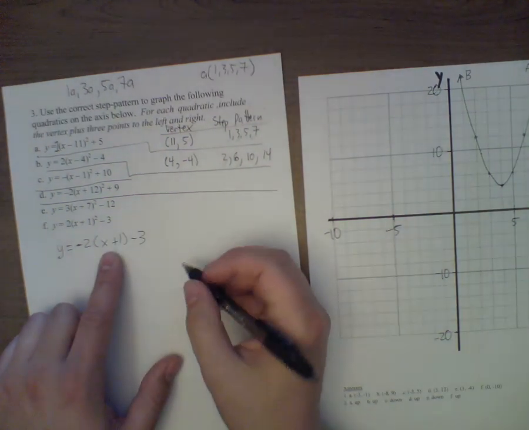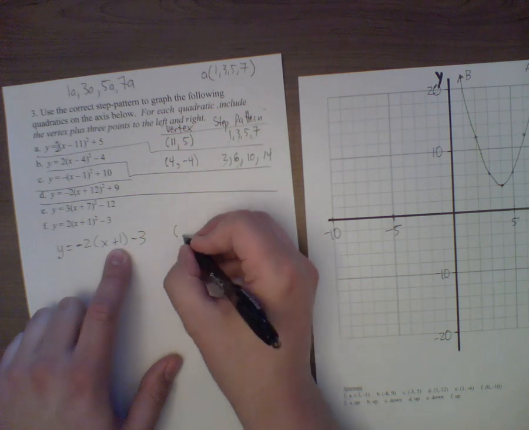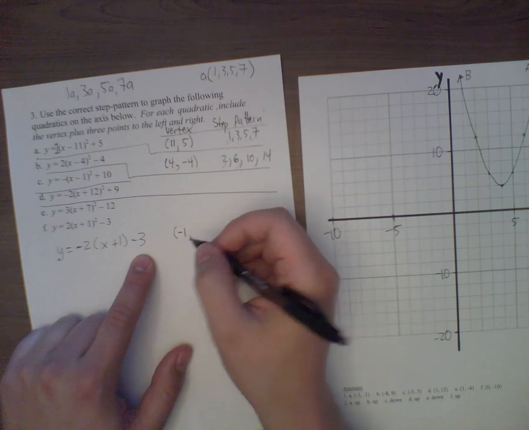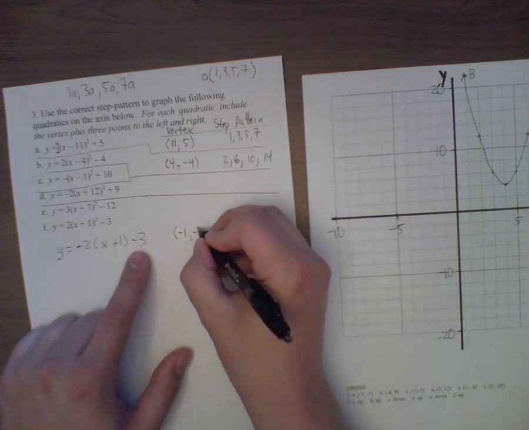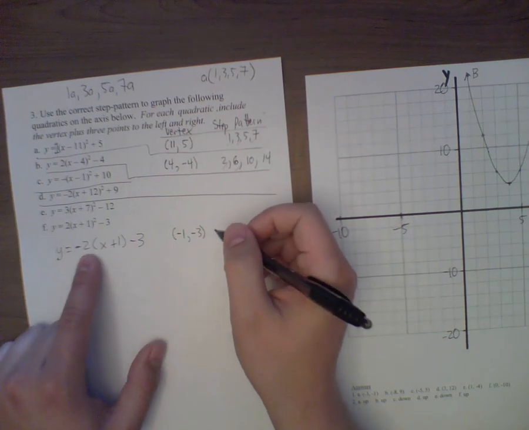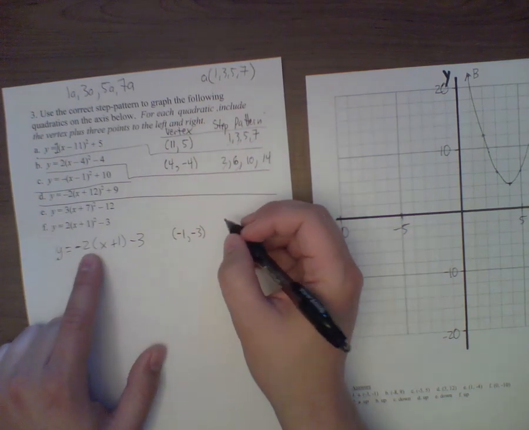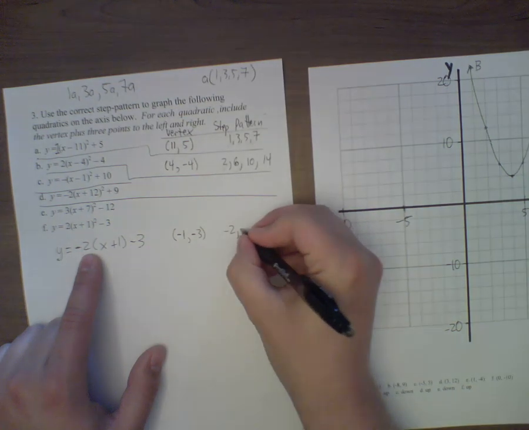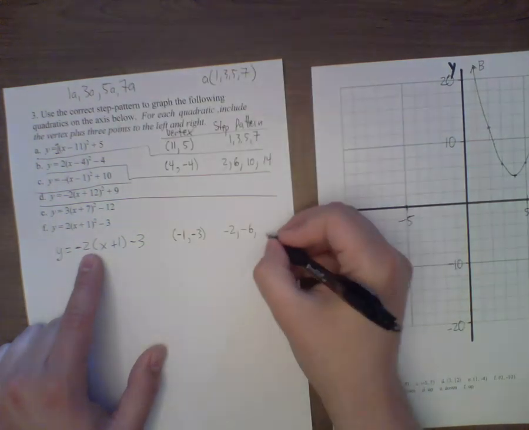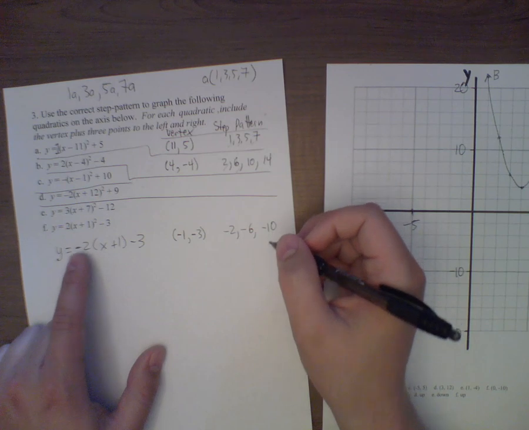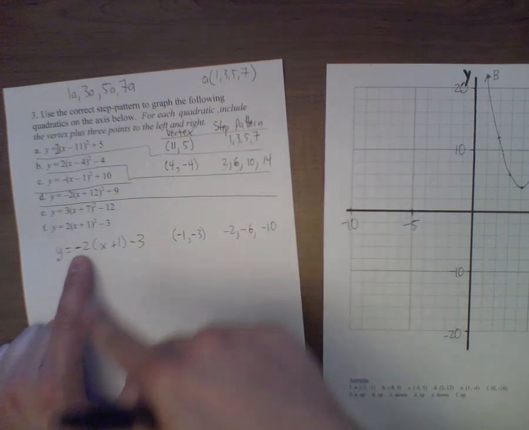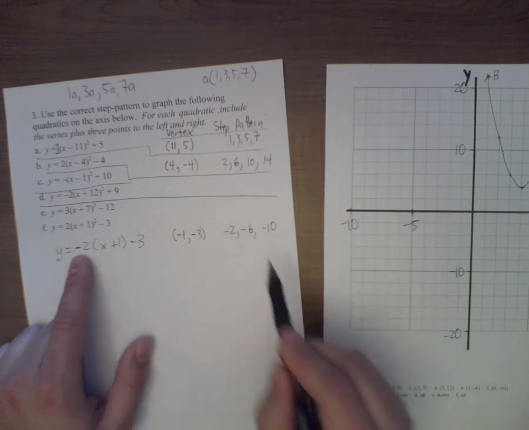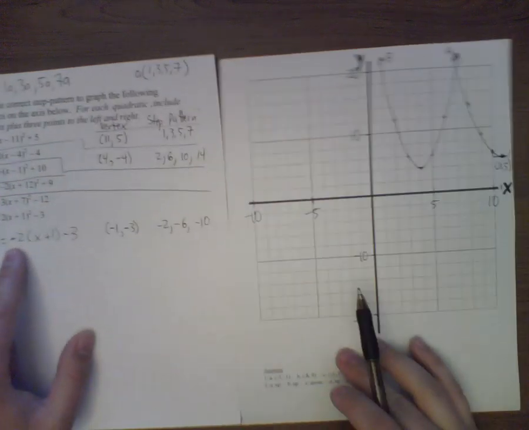So let's take a look. What's my vertex? Look at my H value. I see a positive 1. So I write a negative 1 because it always does the opposite. The K value does the way we expect it. It works normally. So minus 3 and minus 3. And what's my step pattern? I'm going to multiply everything by the negative 2. So 1 times negative 2 is negative 2. 3 times negative 2 is negative 6. 5 times negative 2 is negative 10, and so on. Because remember, when I have a negative in front, it flips my parabola. It makes it open downward. And so when I multiply the negative into the step pattern, that includes that reflection over the x-axis.